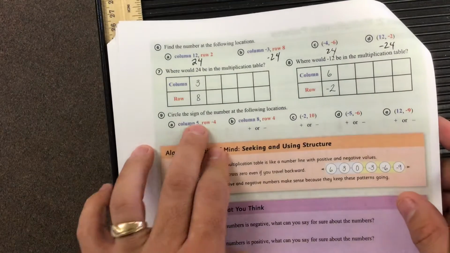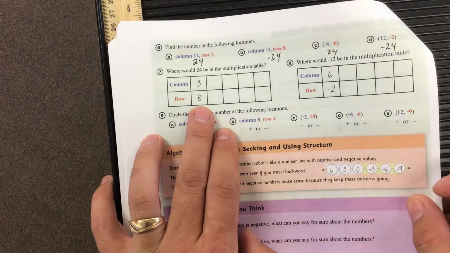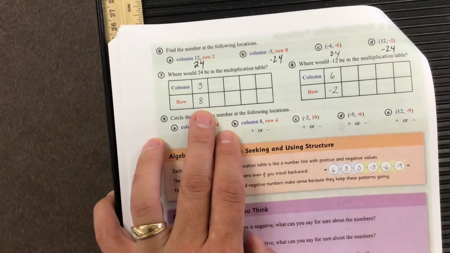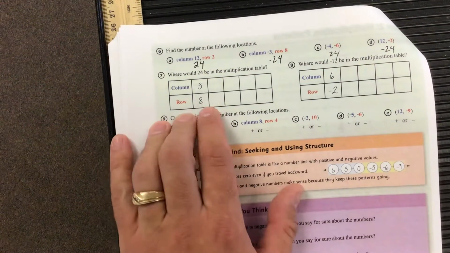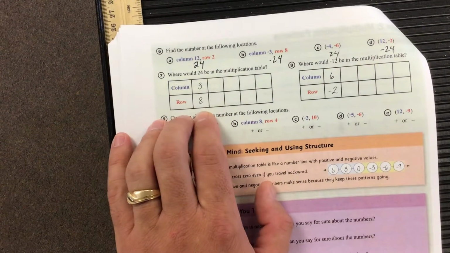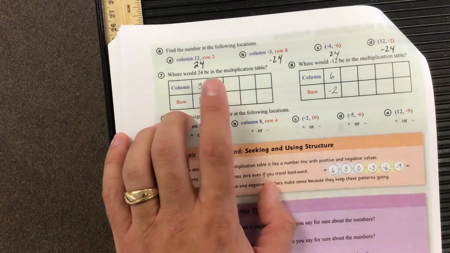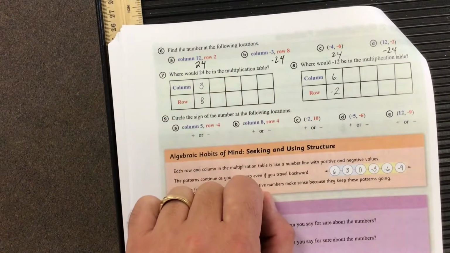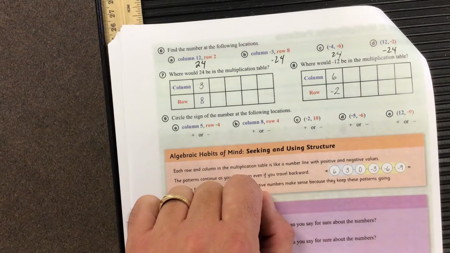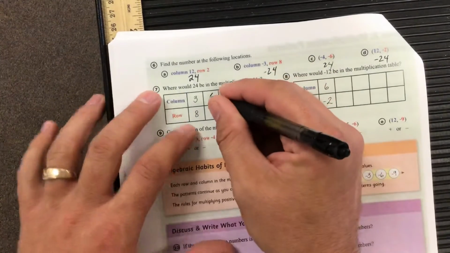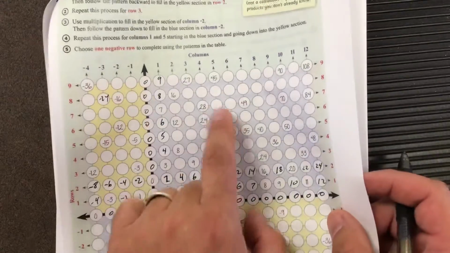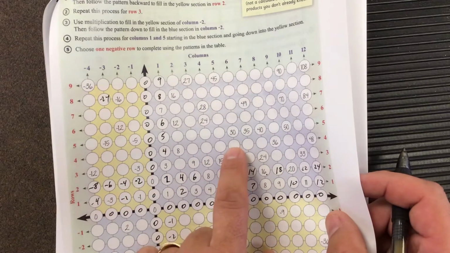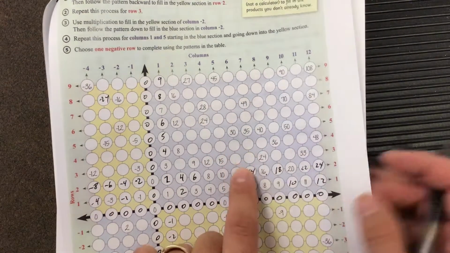All right, circle where 24 would be. Where would 24 be, excuse me, in the multiplication table. So you'll notice 3 times 8 is what? 24. So basically give me numbers that will equal 24. I'll give you one. Column 6, row 4. I'm going to turn back to this one more time. Column 6, row 4, right here would be a 24.